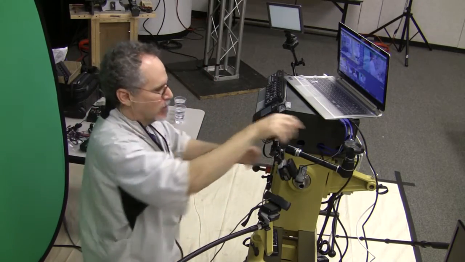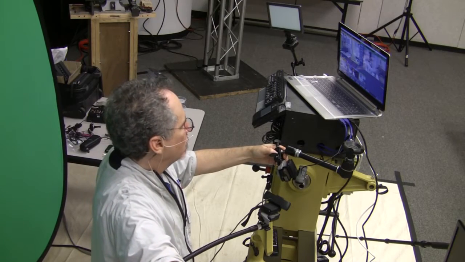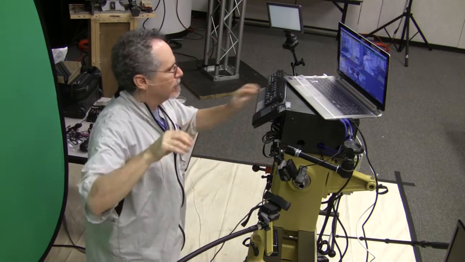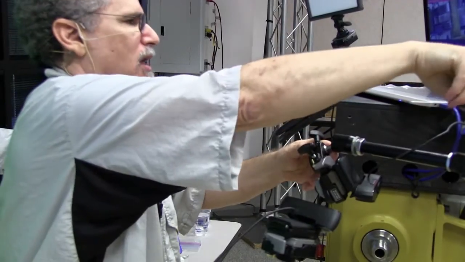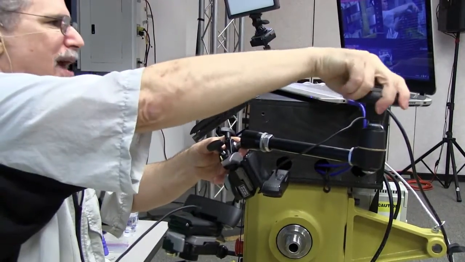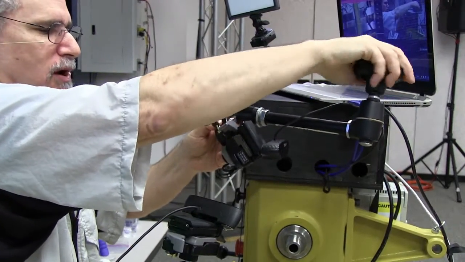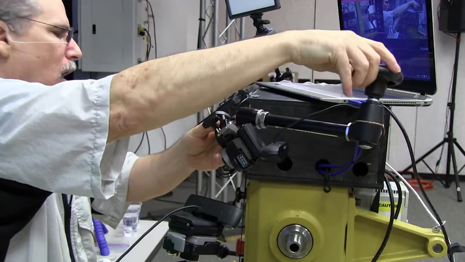And what I'm doing here, let me just pull this over here, and let me get rid of my picture-in-picture. This is what's called a magic arm. There's a couple of different styles of magic arms. This one's fairly expensive, about $150 or so.